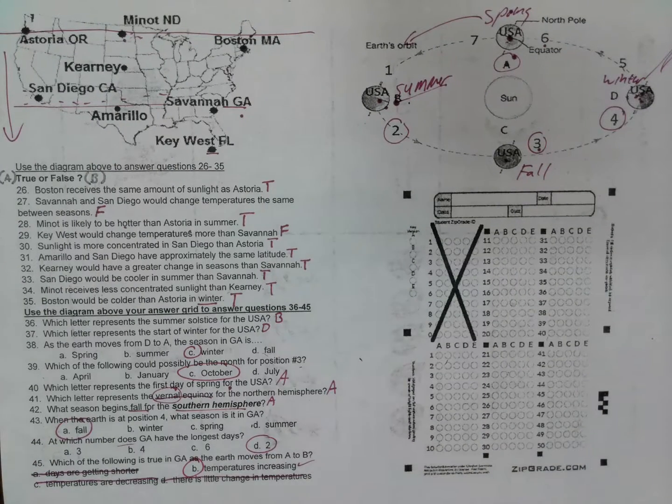If you have any questions about any of these questions or think your paper might have been scored incorrectly, please come see me at this time and we'll take a look at it.